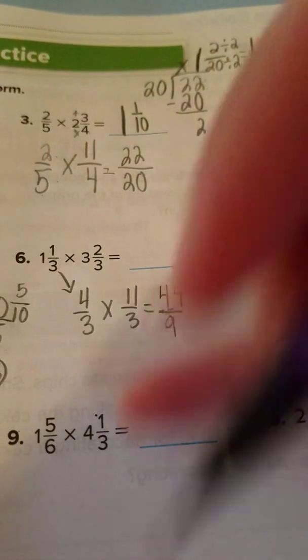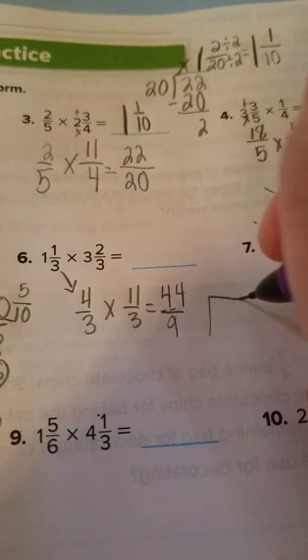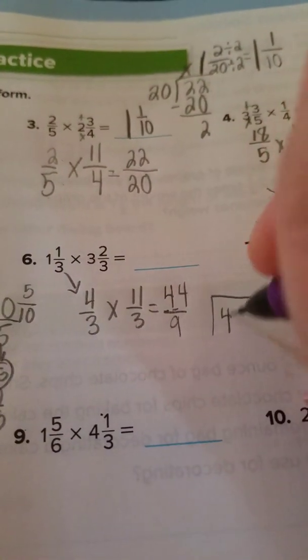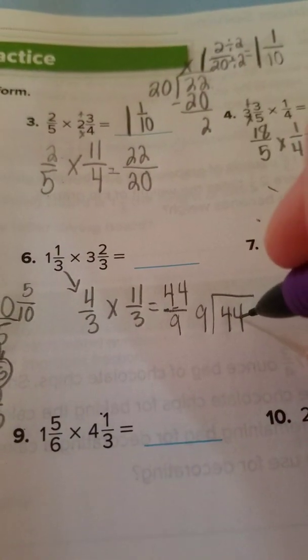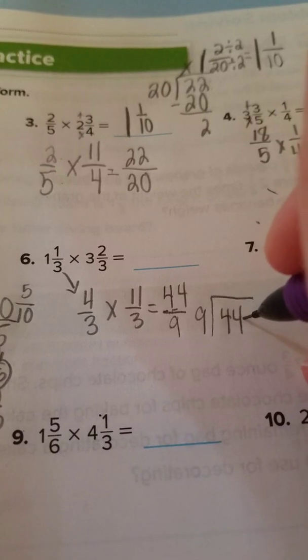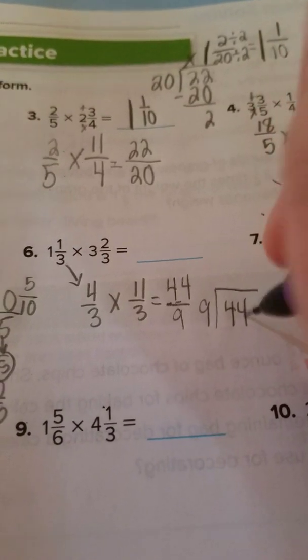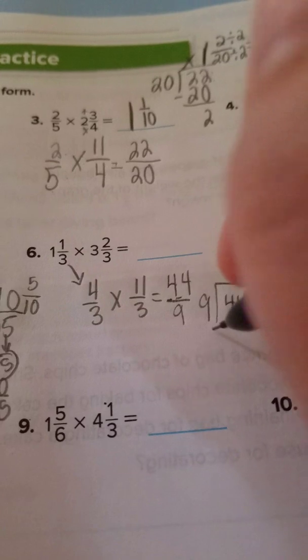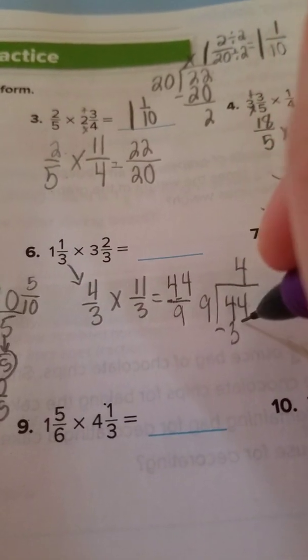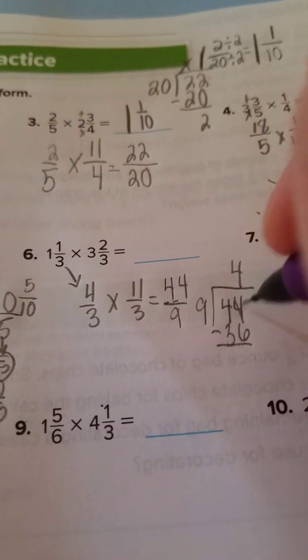Again, it's improper. So I'm going to make my division box, put 44 in, 9 out. How many 9s go into 44? I would love it if that had been 45, but it's not. So it's 4 9s, and 4 times 9 is 36.